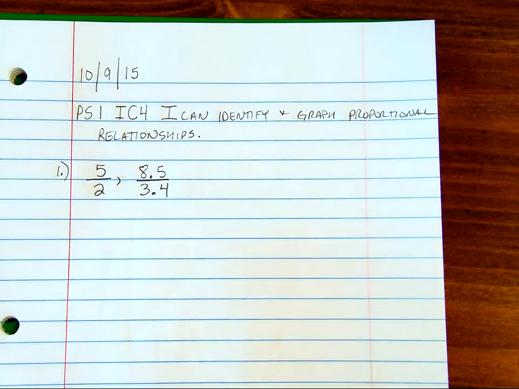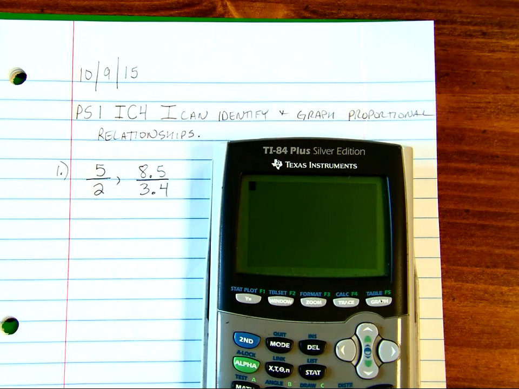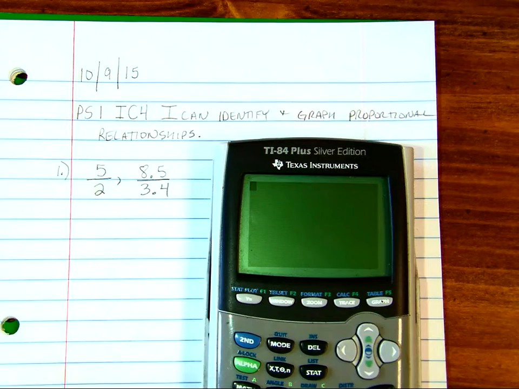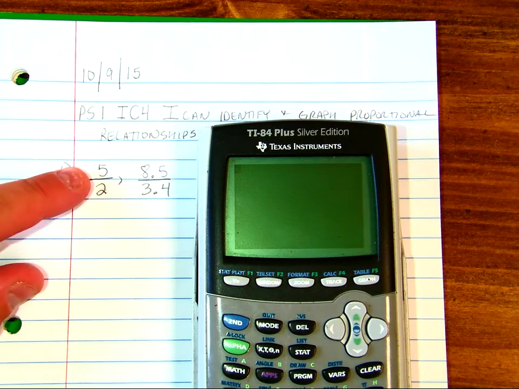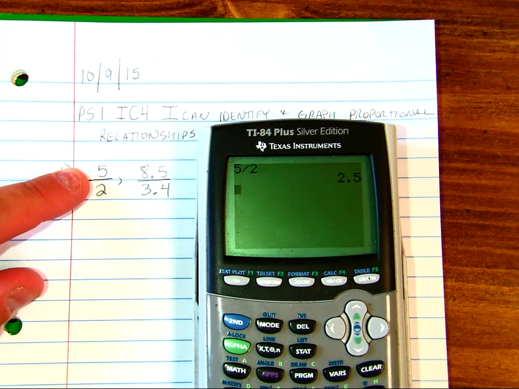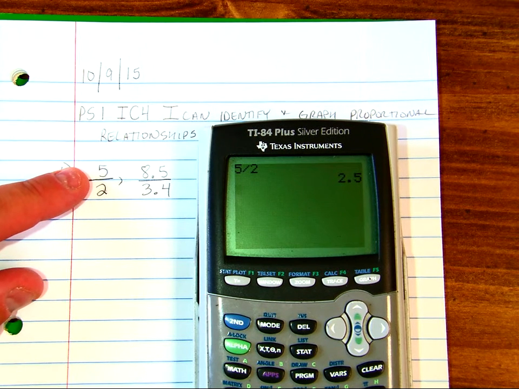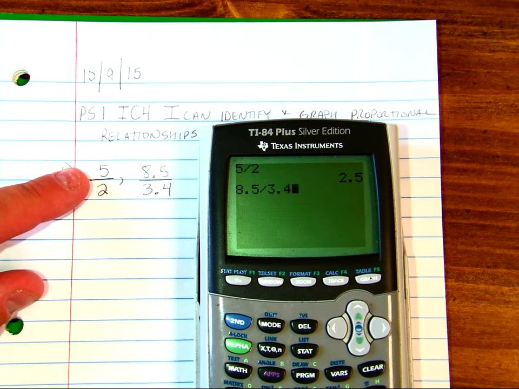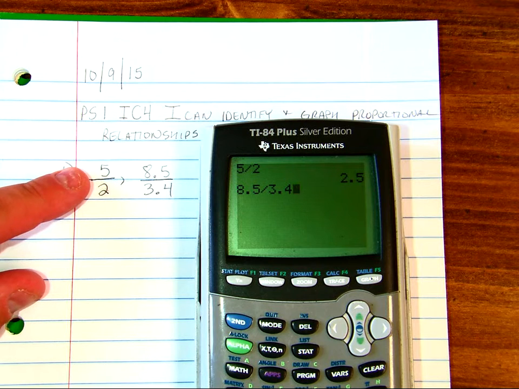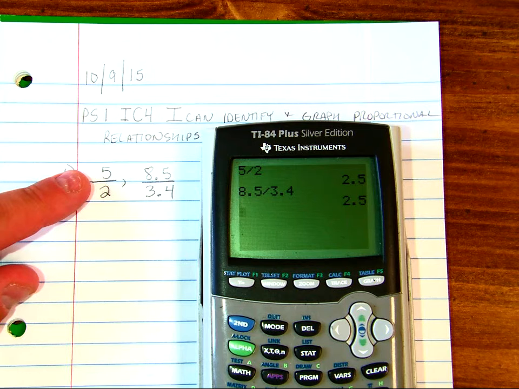One way to do this is to just type the ratio into your calculator. 5 divided by 2 is 2.5. 8.5 divided by 3 4/10 is 2.5.